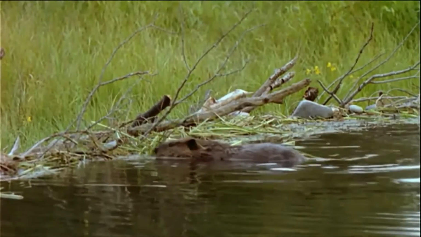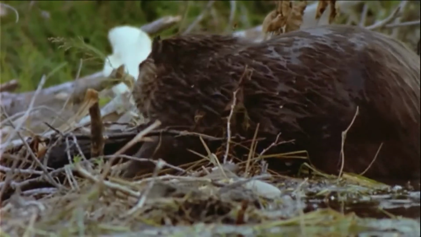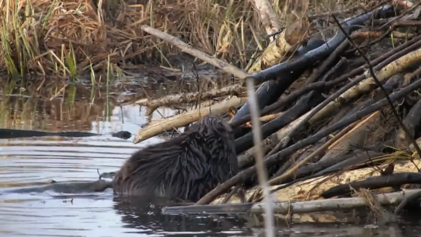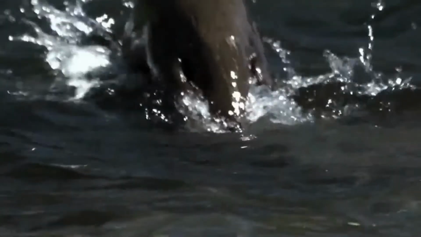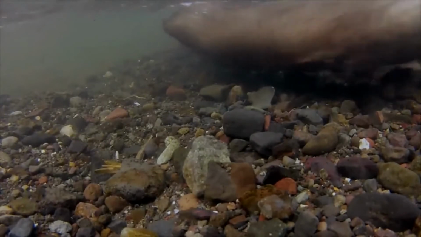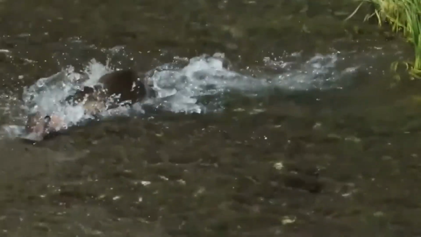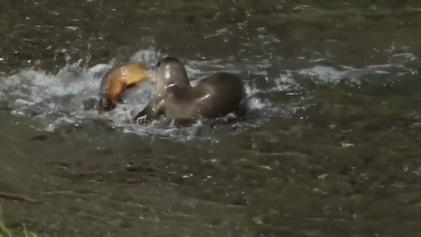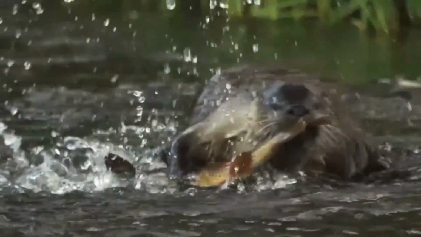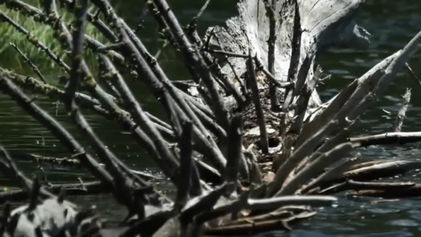Clean water and big trees, beaver paradise. The return of the beaver dams creates new habitats for fish, amphibians, reptiles, and even otters. This shows just some of the trickle-down effects of the wolves' reintroduction, known to scientists as a trophic cascade.